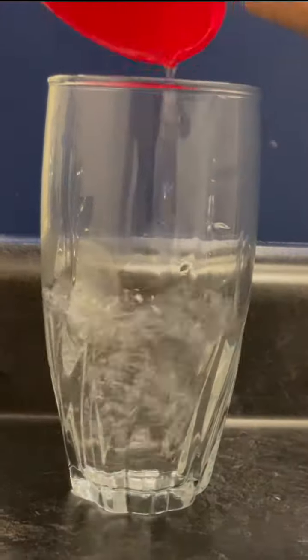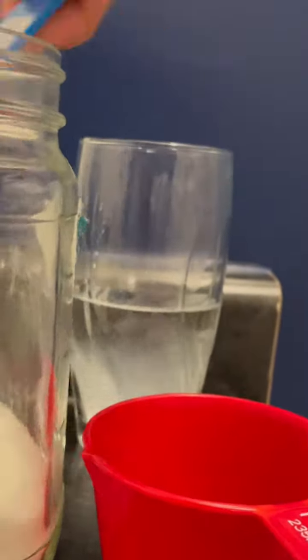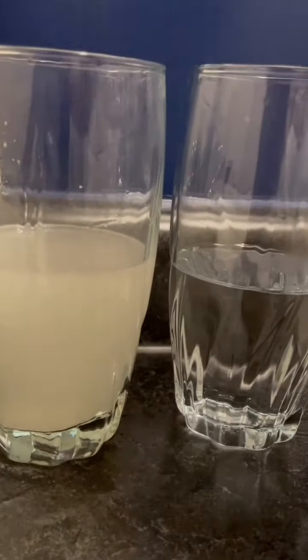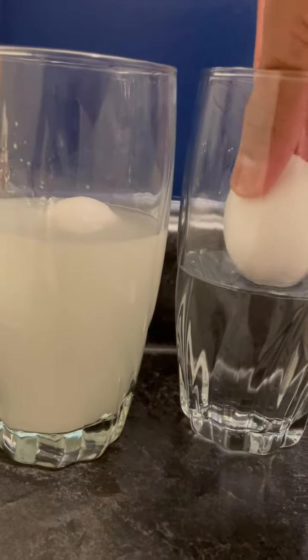Start by filling up 2 glasses with 1 cup of water. Then dissolve 6 teaspoons of salt in one of these cups. Then carefully place each egg into the cups and observe whether or not the egg sinks or floats. What we observed was that the egg that was in the cup with salt in it had floated, whereas the egg that was placed in the cup without salt had sank.